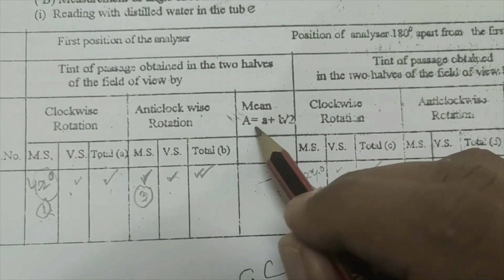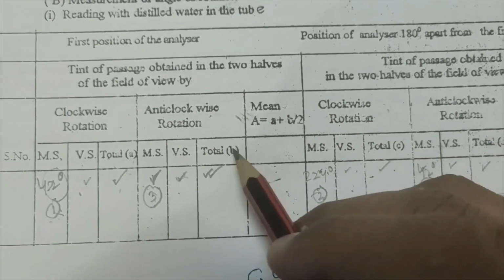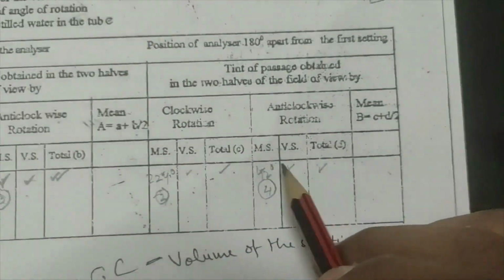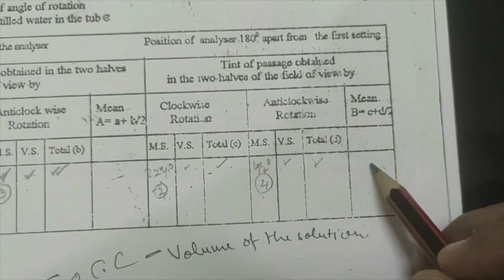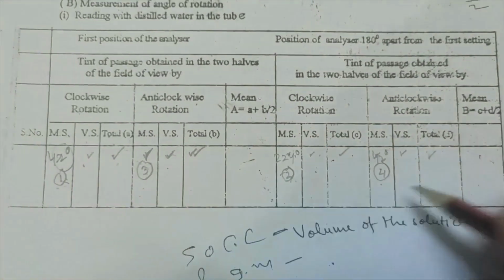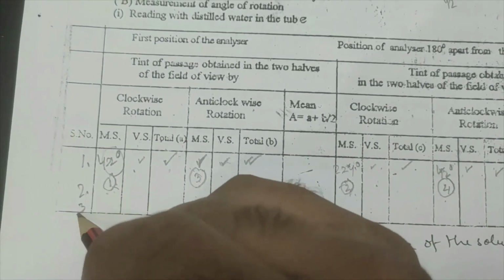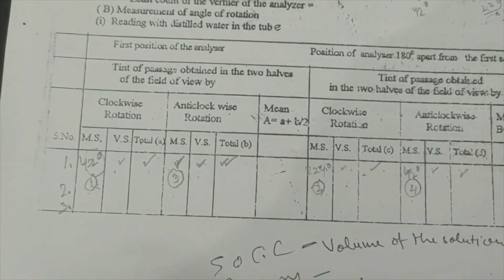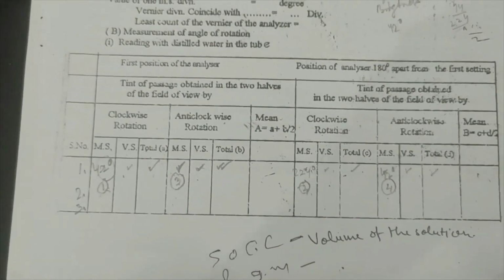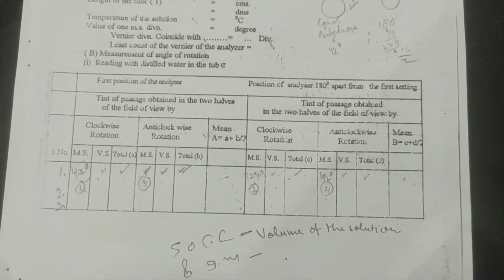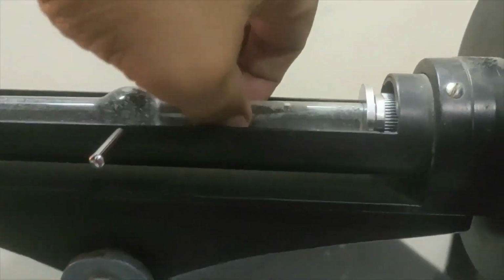Then I'm going to get the mean of A plus B by 2 and the mean of C plus D by 2. So this is the reading. We can take it 1, 2, or 3 times just to confirm it, and this is for the water solution. The same thing we have to do with the sugar solution. This was my water solution.